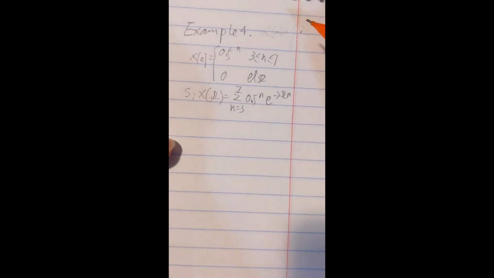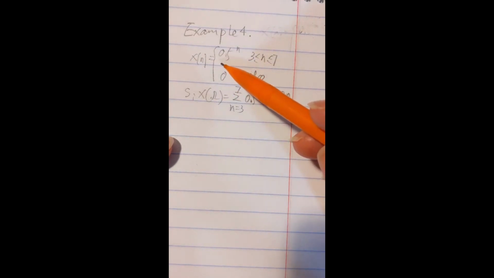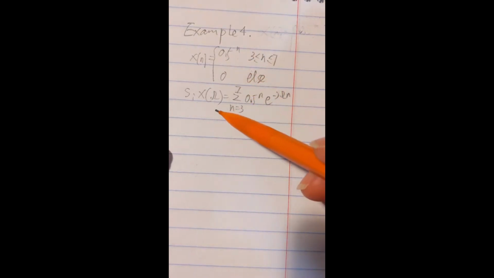Let's look at example number 4. So this time we have a new sequence where only from 3 to 7 x[n] has value, and the value is 0.5^n. All other points we have 0. So we calculate X(ω) by definition one more time. Now we only calculate n from 3 to 7.